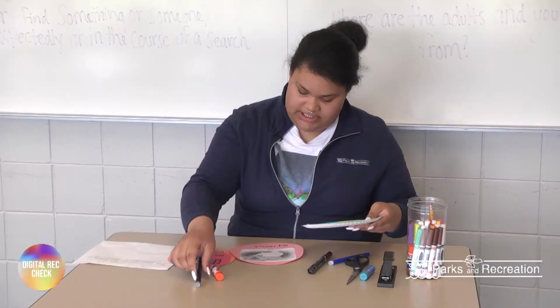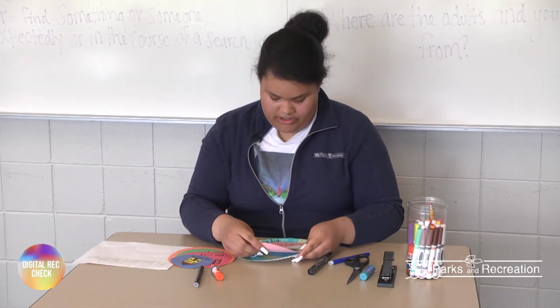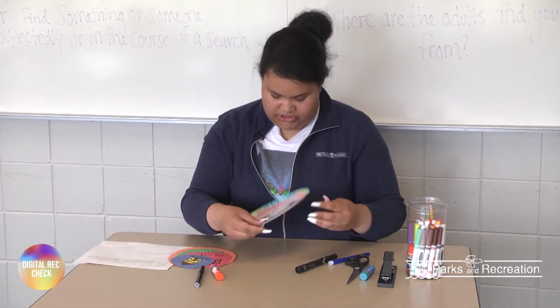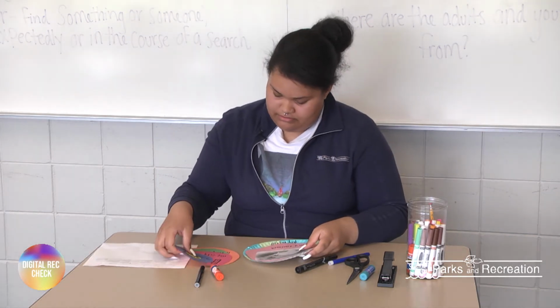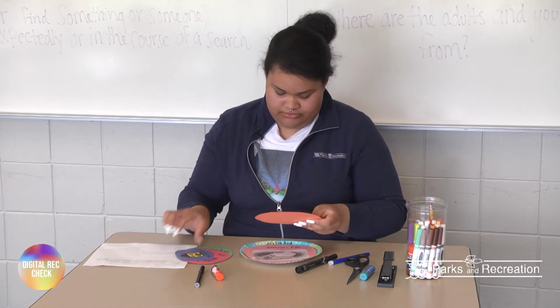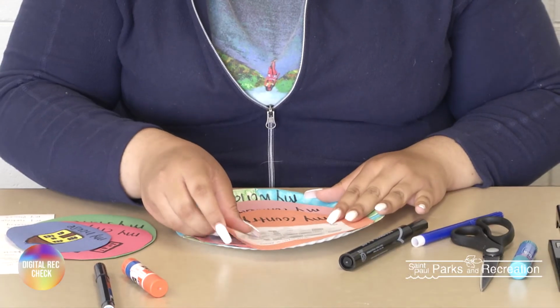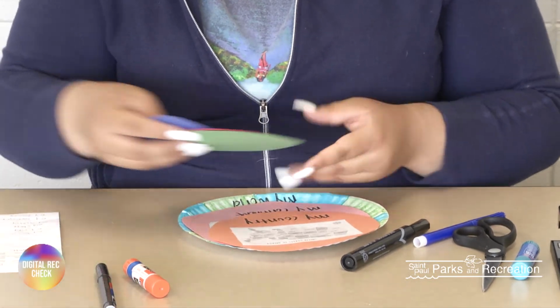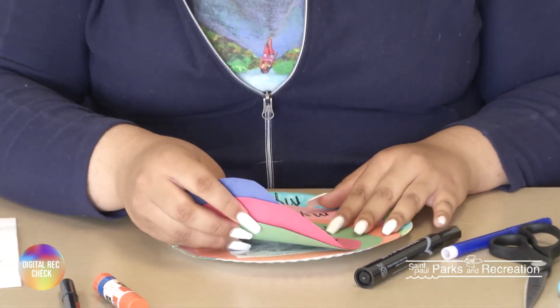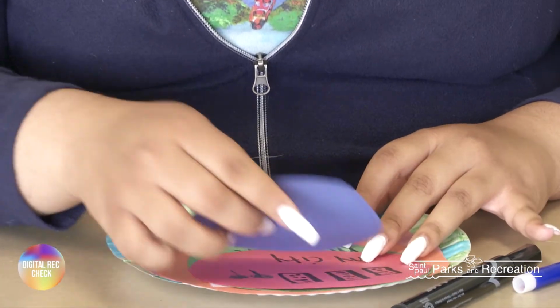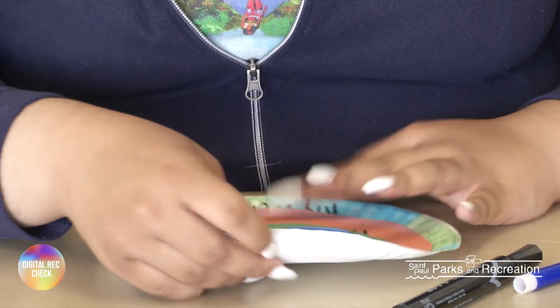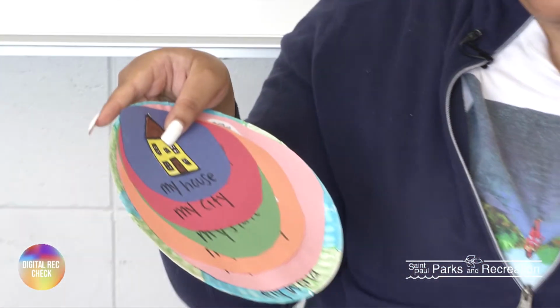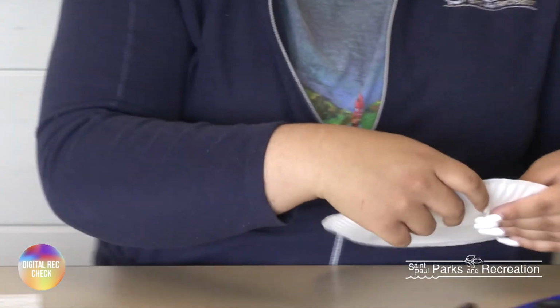So then now we're going to take all of them and put them like this. So you try to line them up so you can see them as you go down. So then it should look like this. So then what we're going to do is staple it.